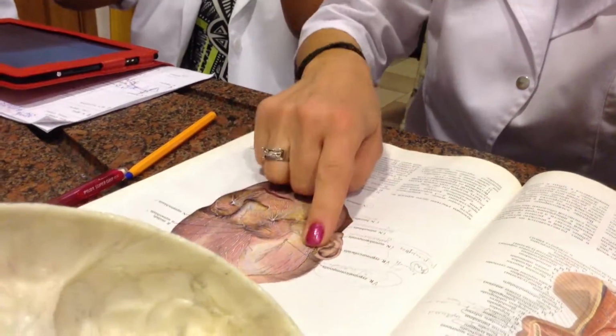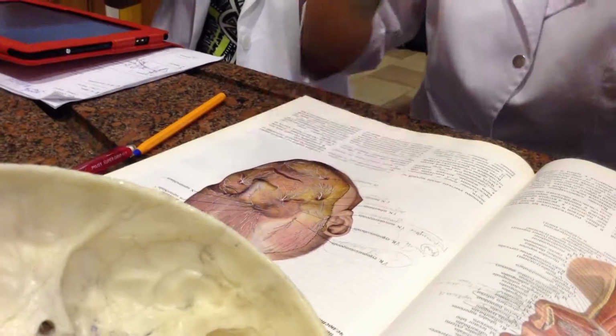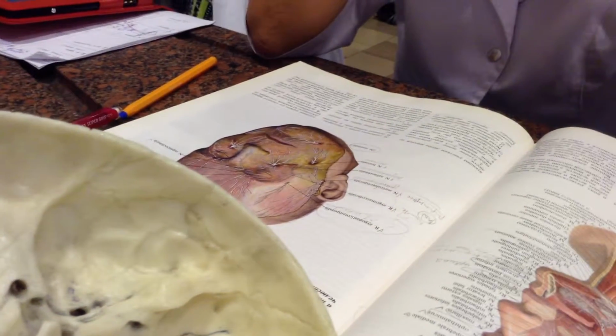It is very important. And auriculotemporalis arises in front of the external acoustic meatus.